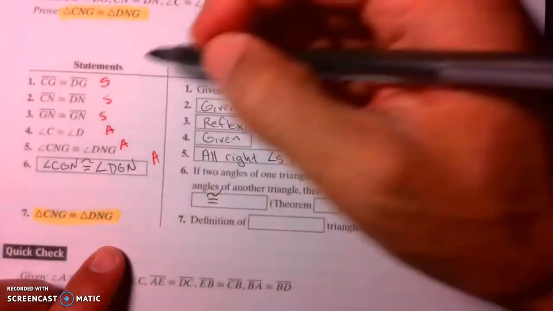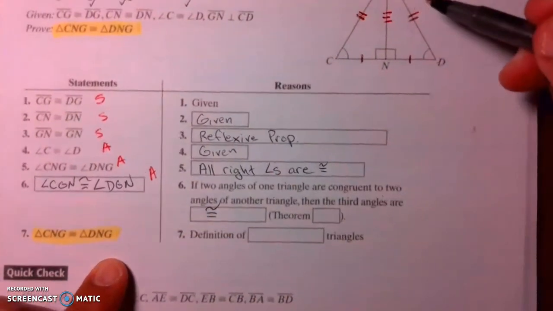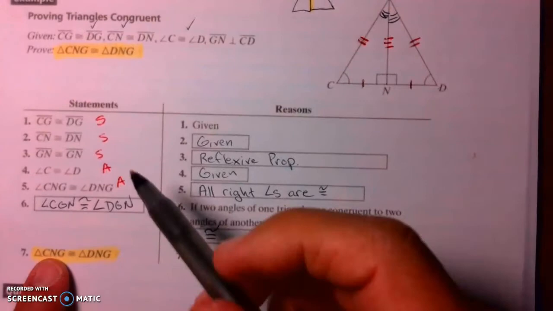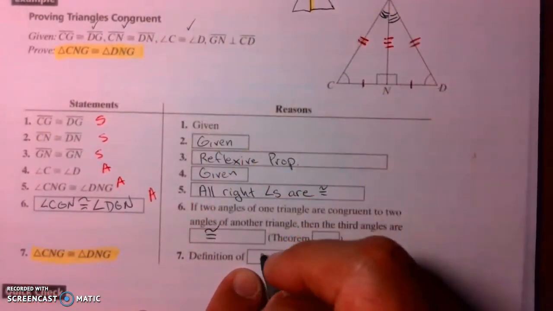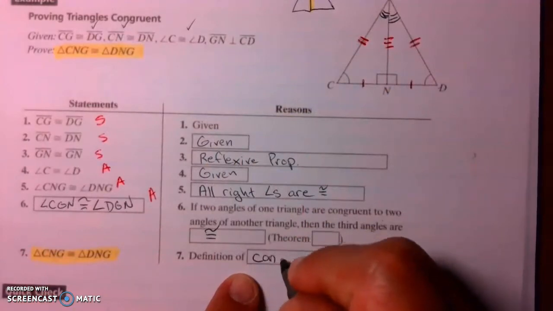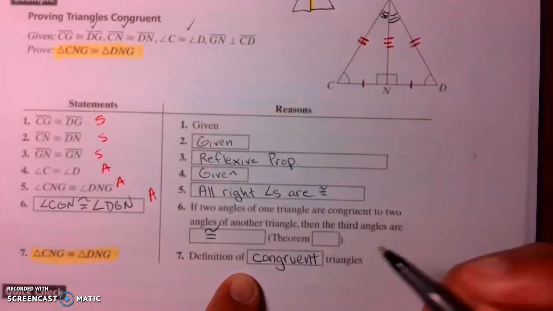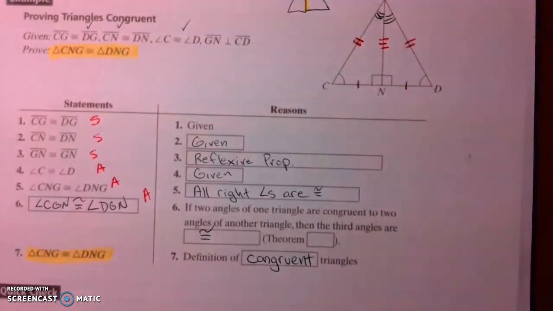Okay, so now we've got every component congruent in the figure, and so now we're going to go to what we're trying to prove. The 2 triangles are congruent by definition of, this is new, we'll just say definition of congruent triangles, where all triangles are the same.